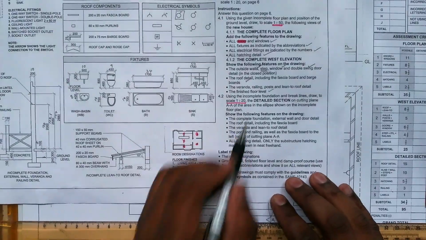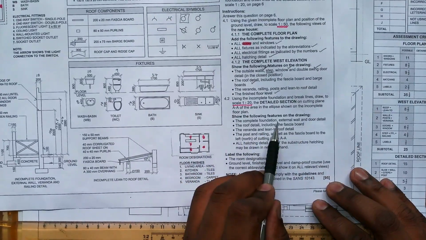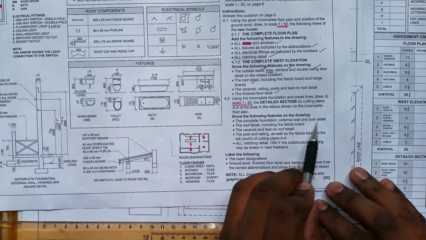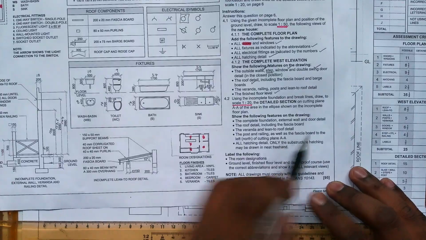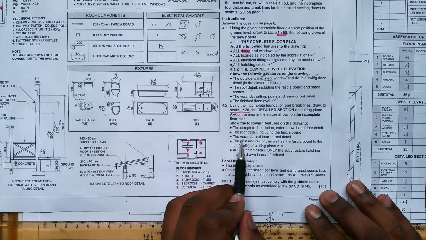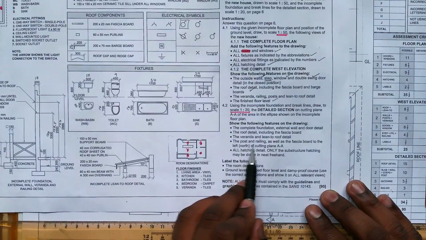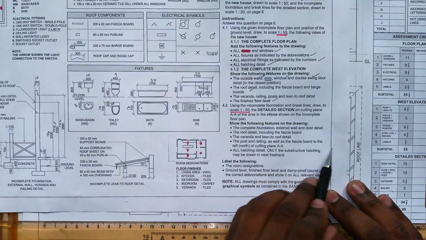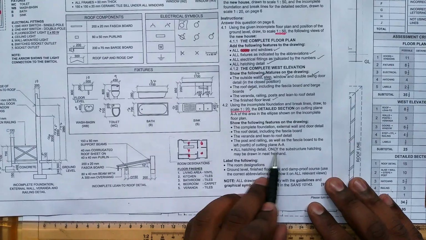All right, so we have to use scale 1:20, and then we have to show the following features on the drawing. We have to show the complete foundation, external wall, and a door detail. Point number 2, the roof detail, including the fascia board. In this video, I'll focus more on the roof detail. And then we have to show the veranda and lean to roof detail, the post and railing, as well as the fascia board to the left, which is the north side of cutting plane AA.